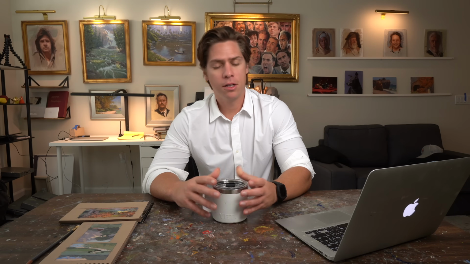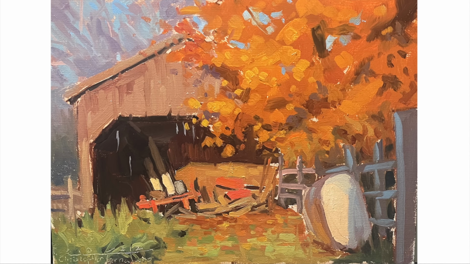Now, also a lot of times a focal point will have harsher edges. You can see here in the focal point, I did use more crisp, hard edges than the rest of the painting. So don't overlook your focal point. Make sure you have it in the right place on your canvas, and make sure there's nothing else in the painting that is competing with it.